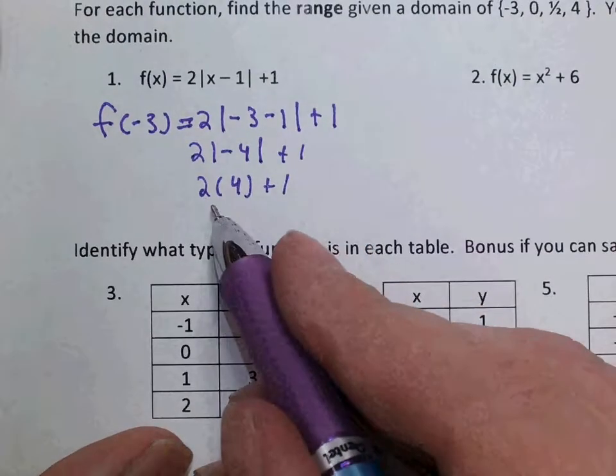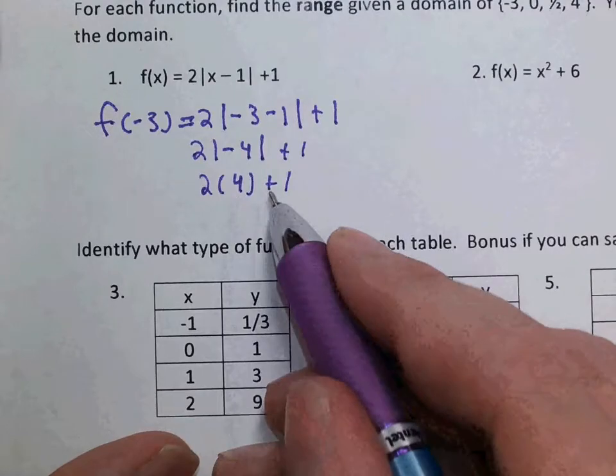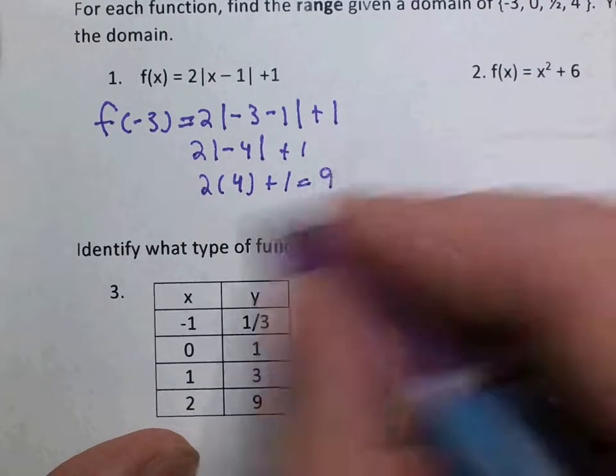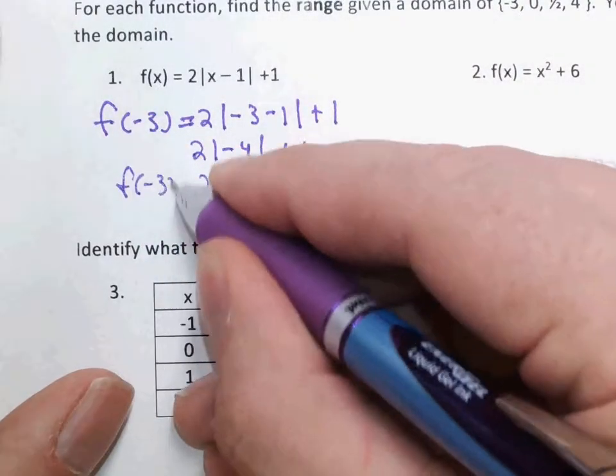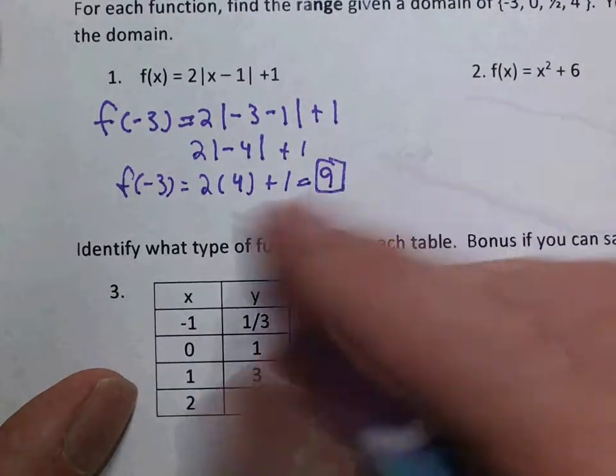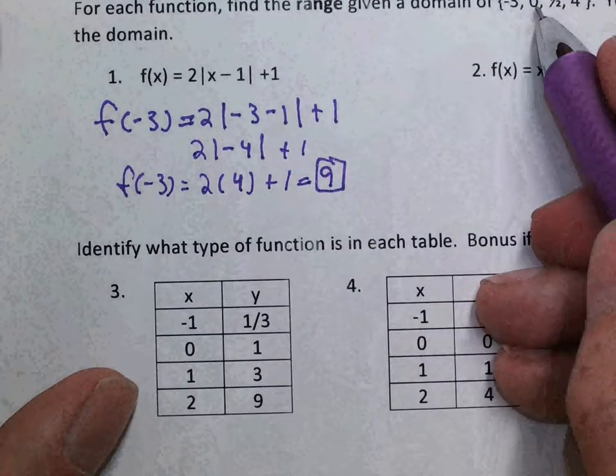And from here, I'm just going to do all the steps. 2 times 4 is 8. 8 plus 1 is 9. And so f of -3 is 9. That's one of the answers. I also need to find f of 0.